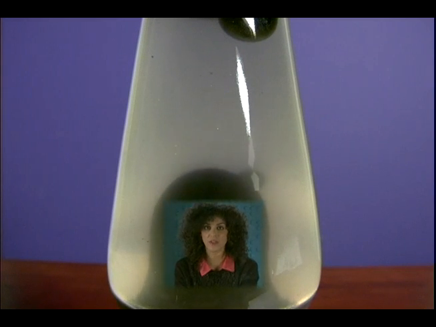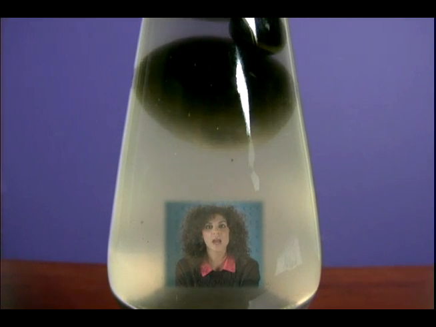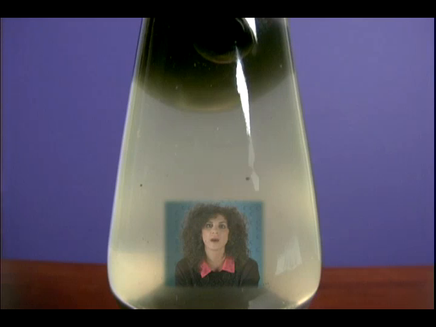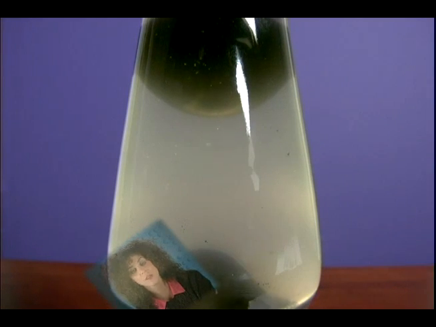It's the same in the lava lamp. See how these bigger blobs are rising? That's because they have a lower density than the water around them. And these small blobs on the top are falling because they have a higher density than the water.